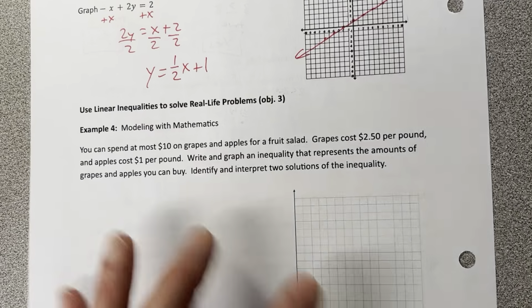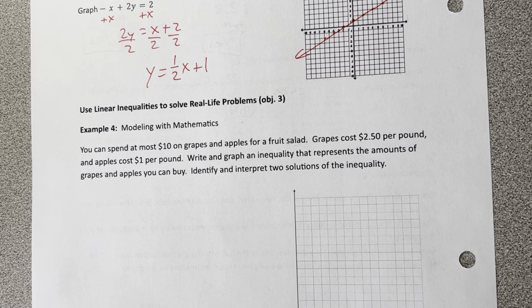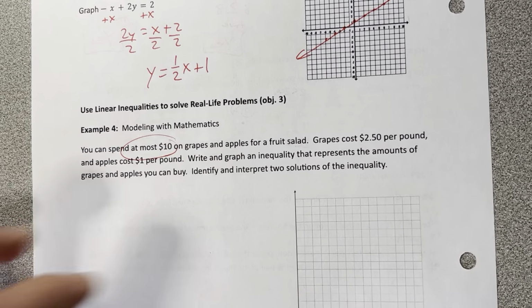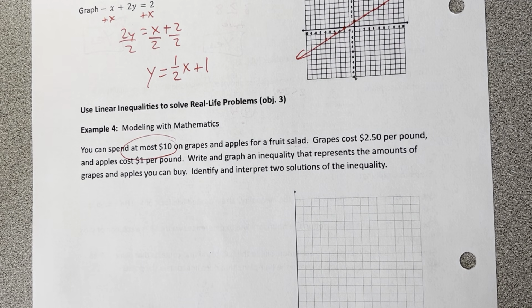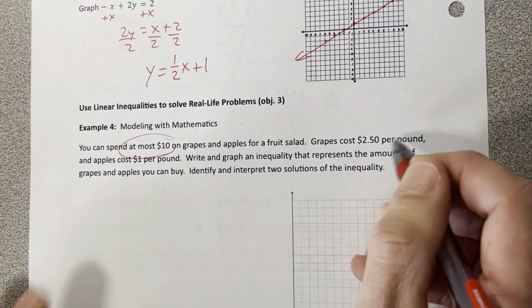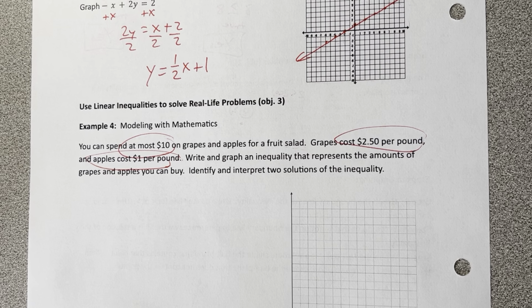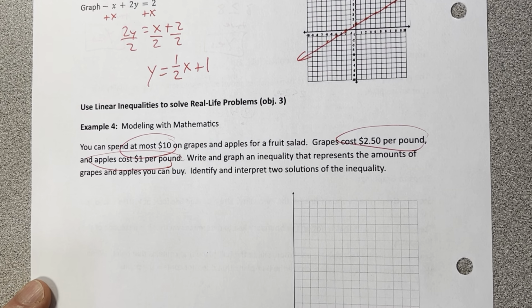All right, down here we've got an application problem. You've got at most $10 to spend on grapes and apples for a fruit salad. Grapes cost $2.50 per pound, apples cost $1 per pound. They want us to write and graph an inequality that represents the amounts of grapes and apples you can buy. And then they also want us to identify and interpret 2 possible solutions of the inequality.